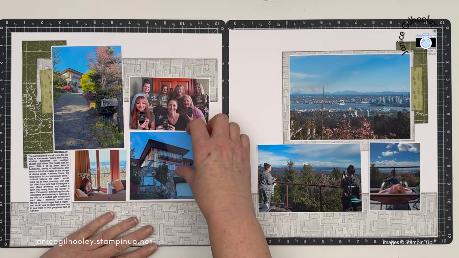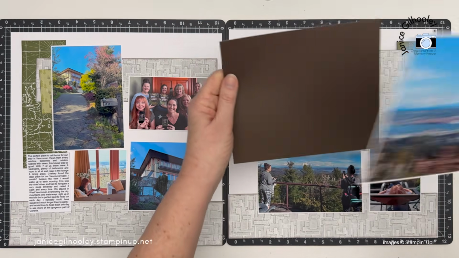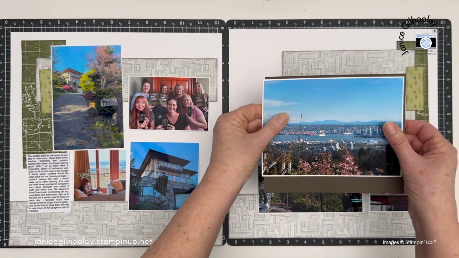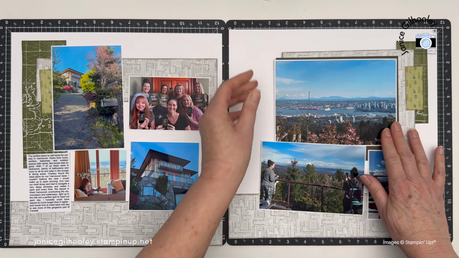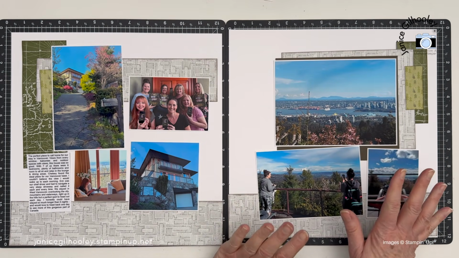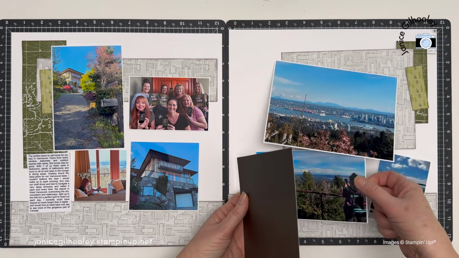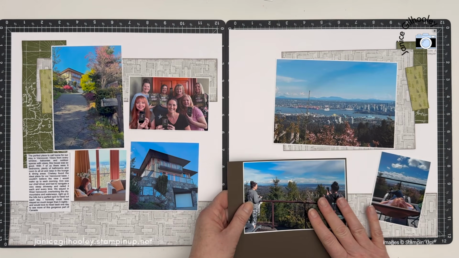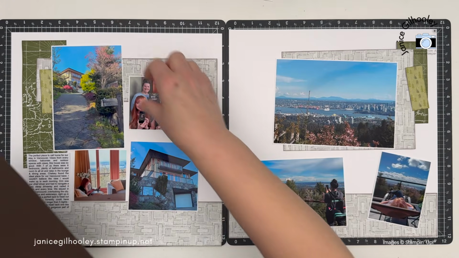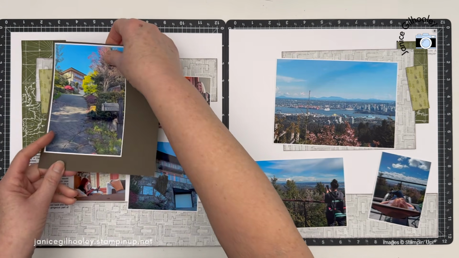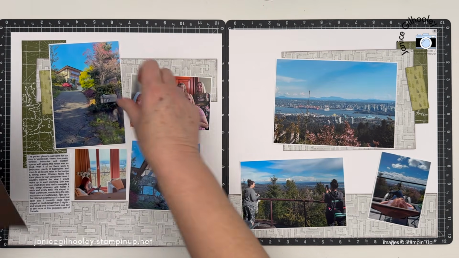Now I did ink all my edges here with Early Espresso. So I thought it would sort of make sense, and I've got some more scraps here, to mat my photos in Early Espresso. But I'm not sure I love that colour. It does look great, but when I put it over onto these areas here, what it's bringing out is this actual handrail here. And I have a feeling if I put it on this one here, it sort of works, but your eye is drawn to the roof line of the house.